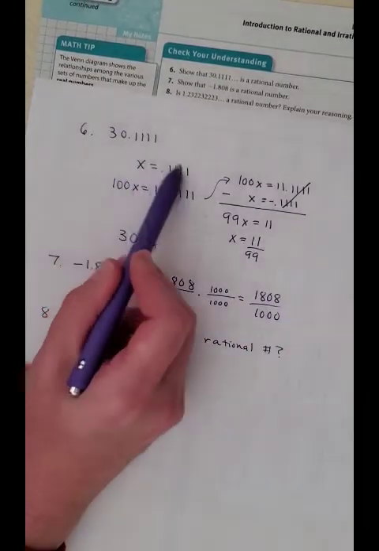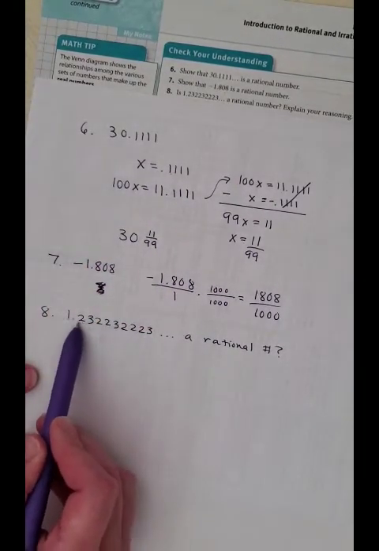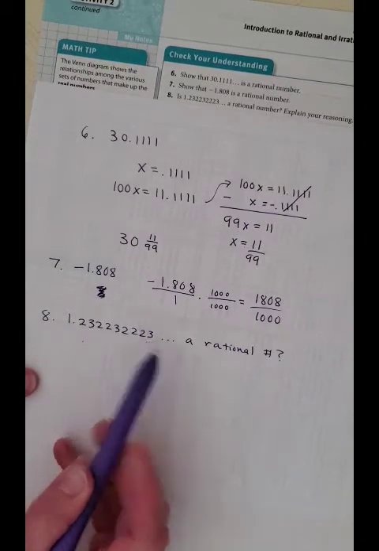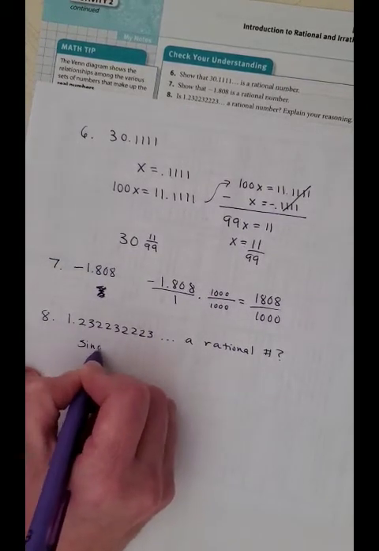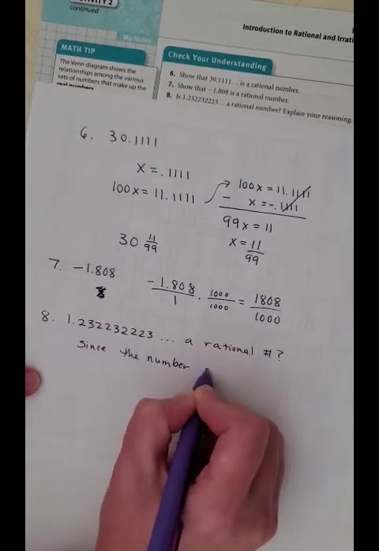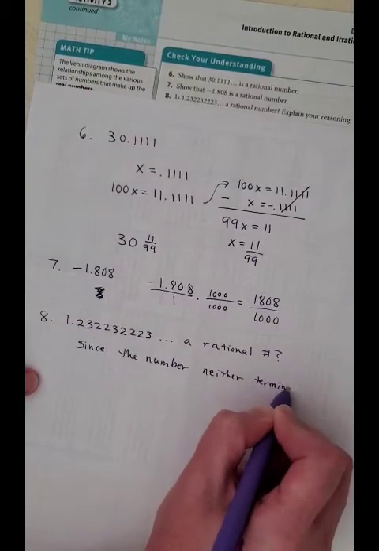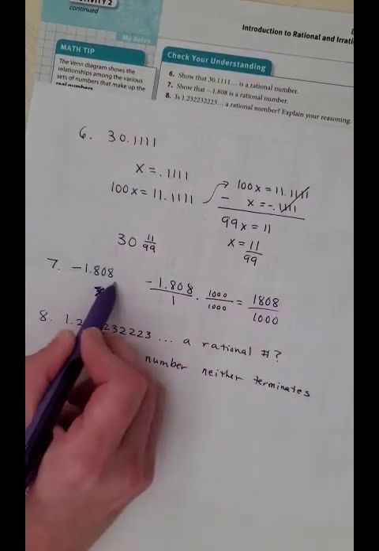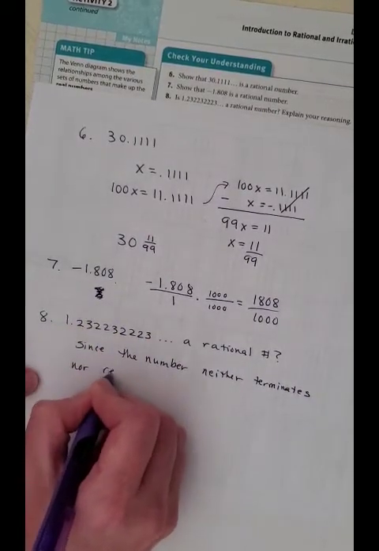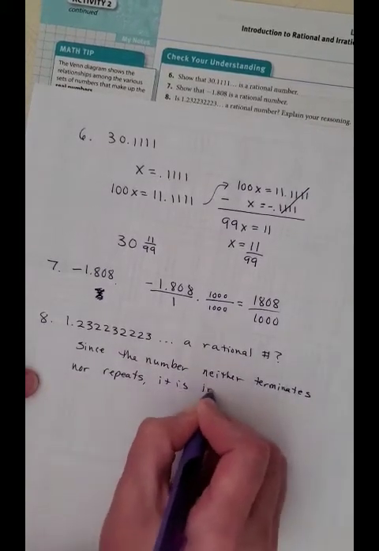If I were to try to apply this method, do you see that there's no repeating decimals? Therefore, I can't do this. So since the number neither terminates, meaning ends, nor repeats, it is irrational.